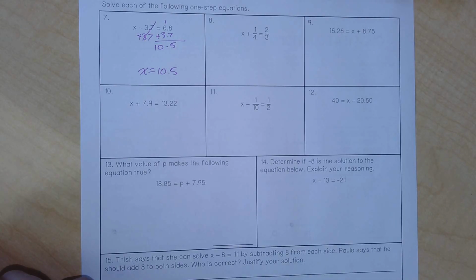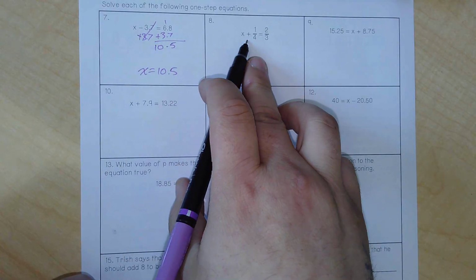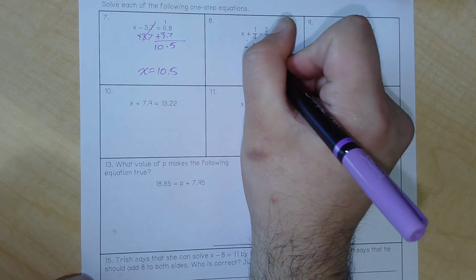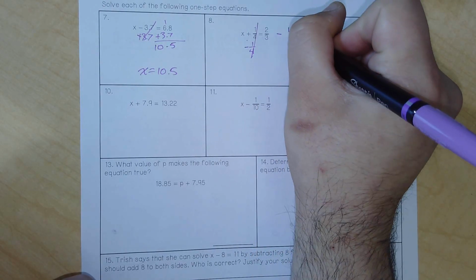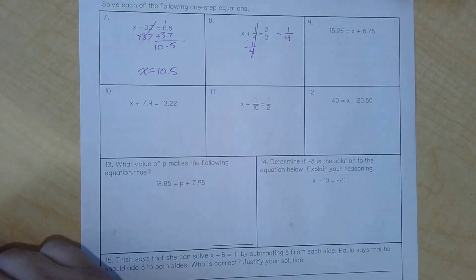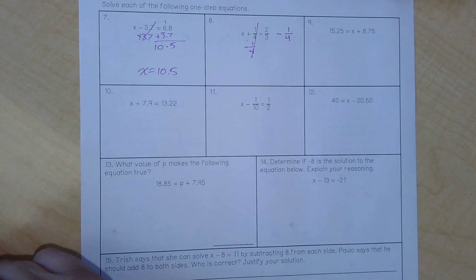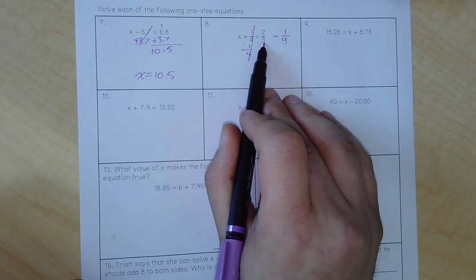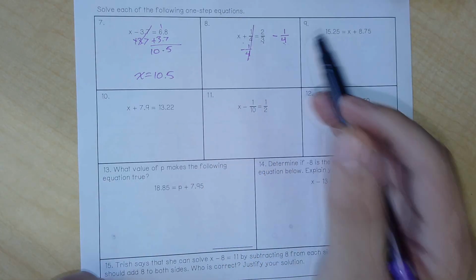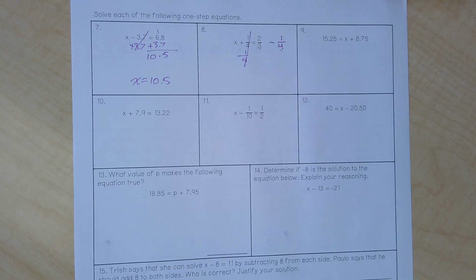Now this one's interesting, because for number 8, we have to do the inverse operation, right? Which is to subtract. So we have to subtract 1/4. I'm going to give myself just a little bit of room and space here, because now there's something I have to do. In order to add or subtract fractions, I have to have a common denominator. So if I'm thinking about a number that both 3 and 4 can be multiplied into to have the same common denominator, the number I'm thinking of is 12, okay?